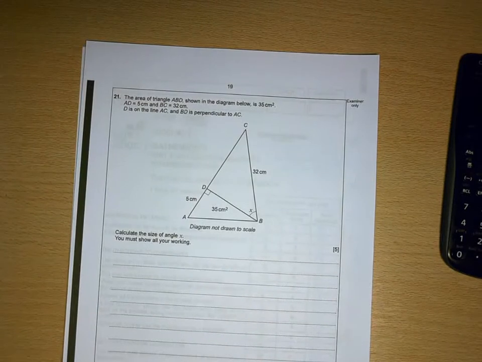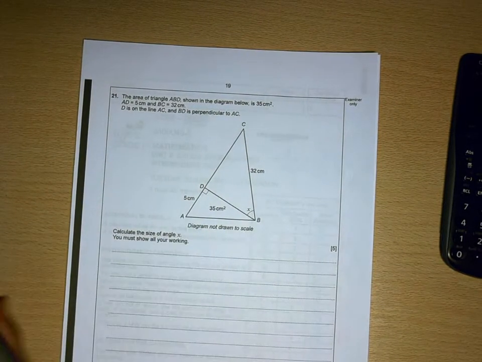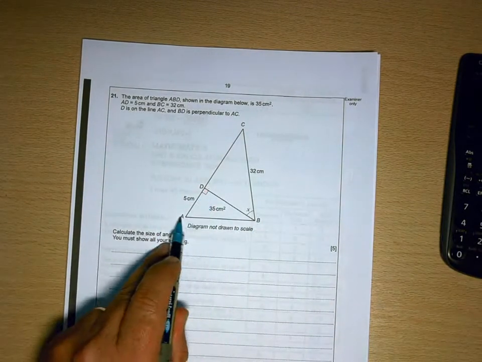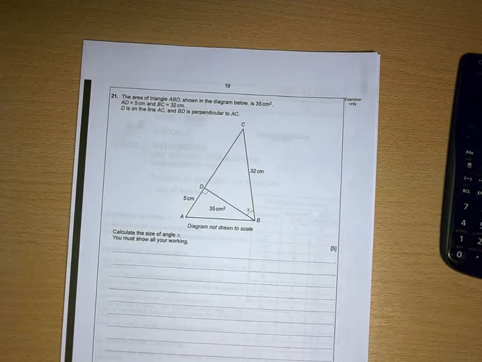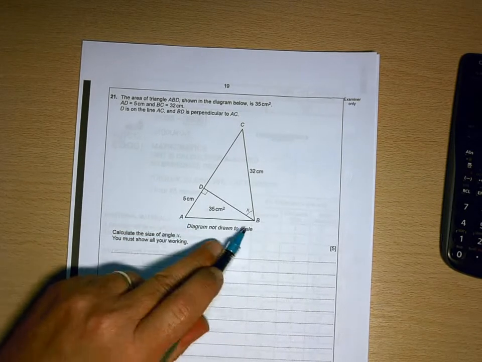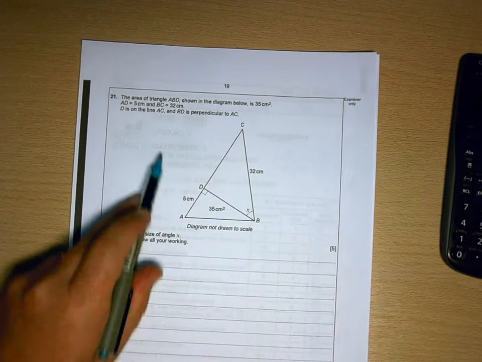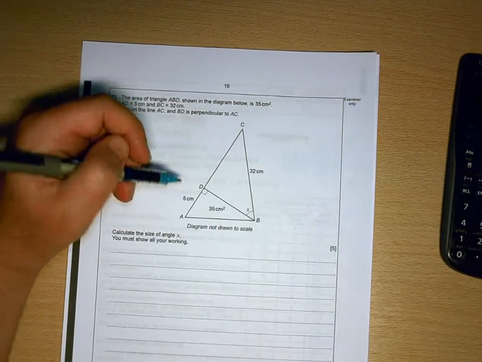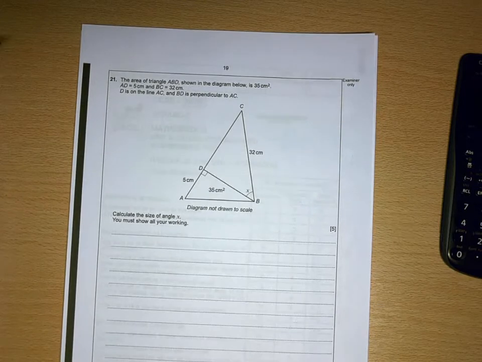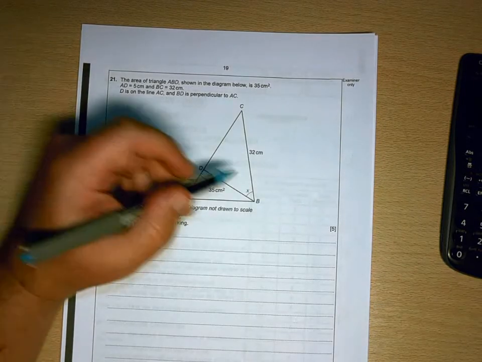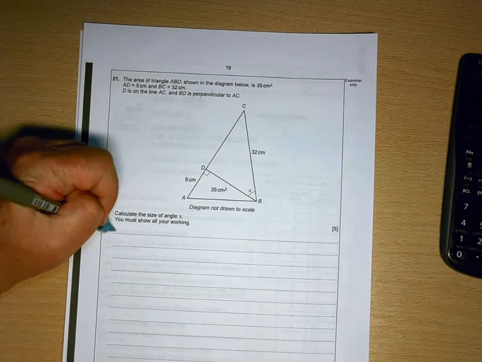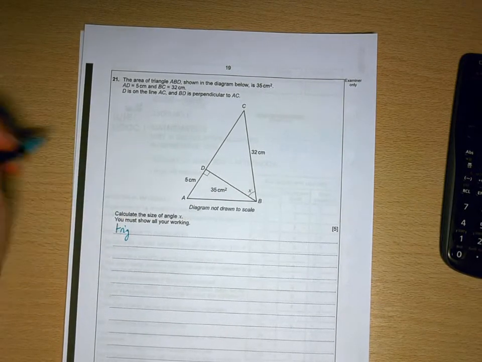And the final question. The area of triangle ABD, shown in the diagram below, is 35. AD is 5 and BC is 32. BD is perpendicular to AC, so that's why we've got that little right angle there. Calculate the size of angle X. Well, it's trig. It's the only way I know how to calculate angles.